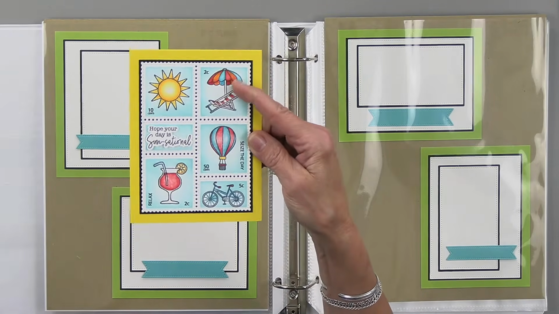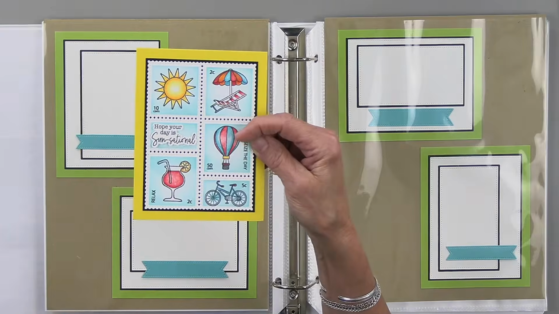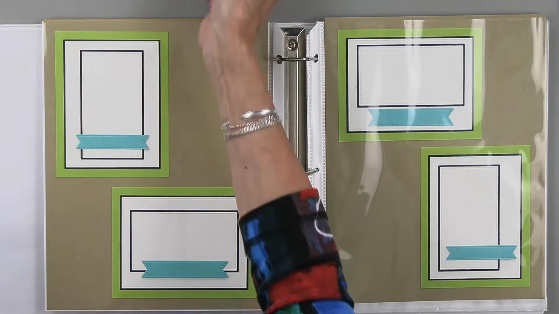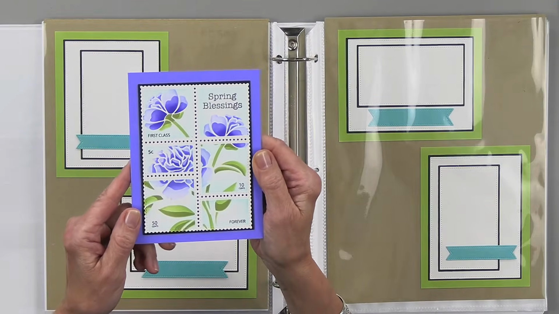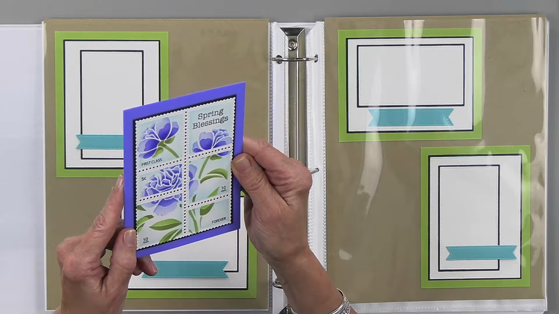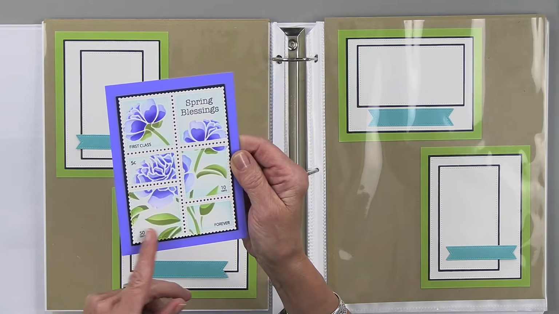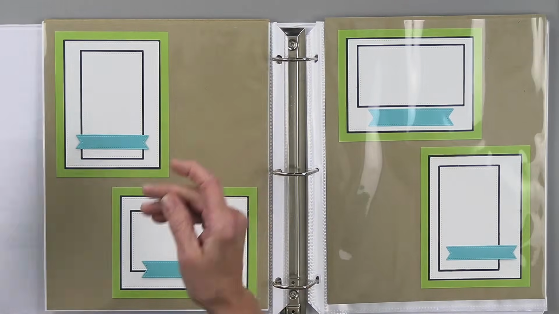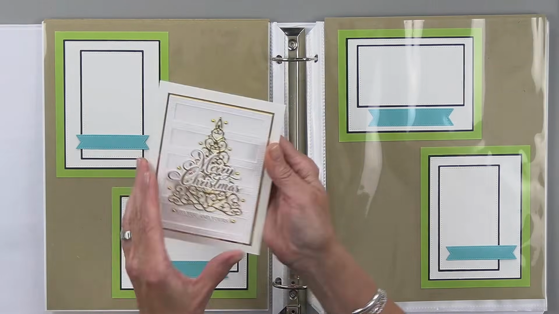Now, if you don't like doing the tiny little elements and you don't think that that's your thing, but you still like the idea of postage, here's one I made with a stencil. So you can see how kind of elegant that postage can look. It can be cute or elegant. Here's one I made with a cover plate called Venetian Blind.